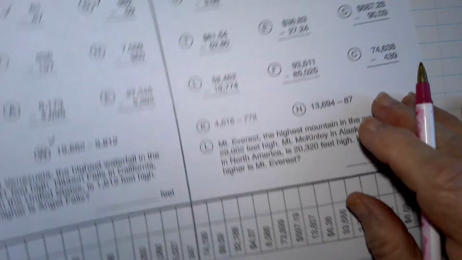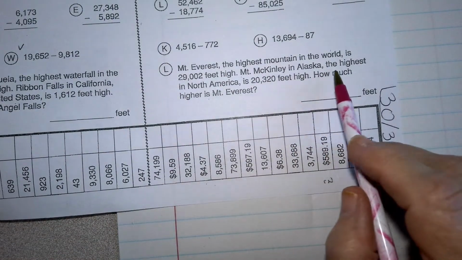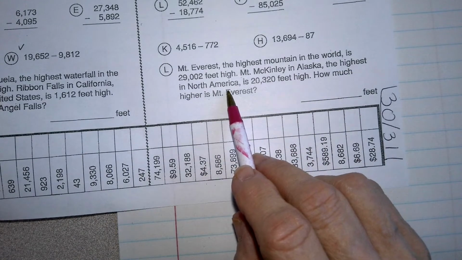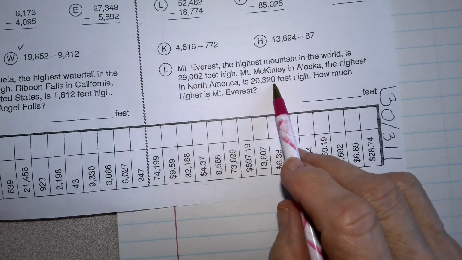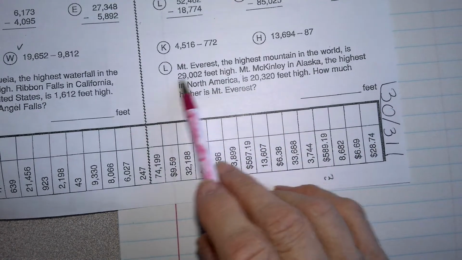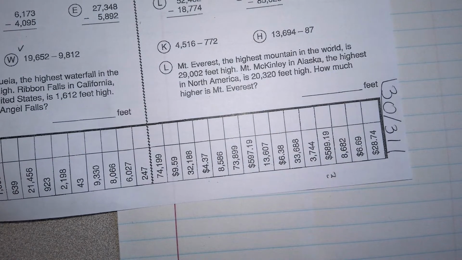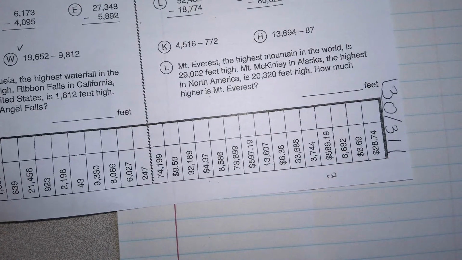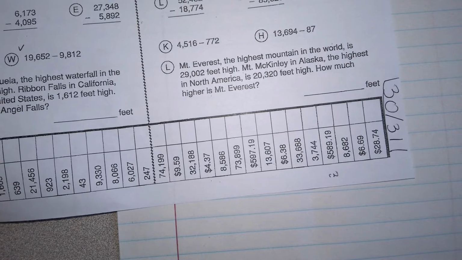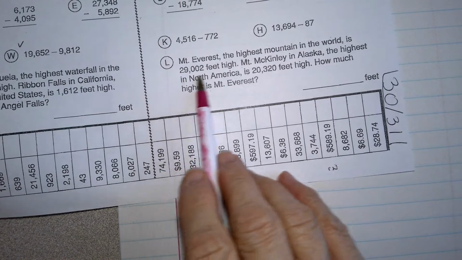Right. Then on this one it says Mount McKinley in Alaska, the highest in North America, is 20,320 feet high. How much higher is Everest? Okay, this is a high mountain. This one's a little bit lower. How can we find out the difference from one height to the other height? Yes, ma'am. Subtract. We're going to subtract. And we always put the biggest one on top.